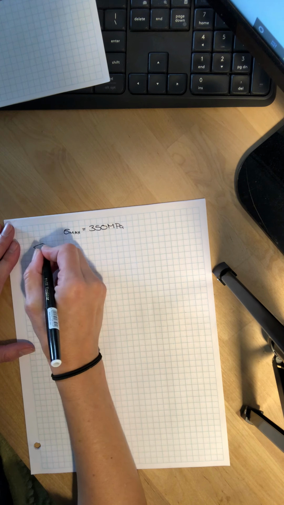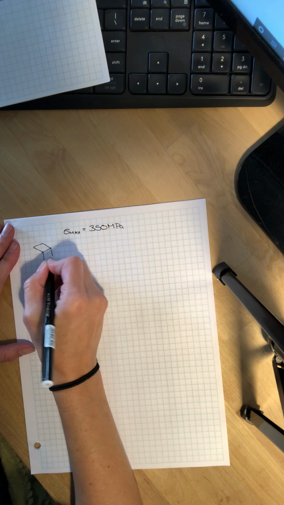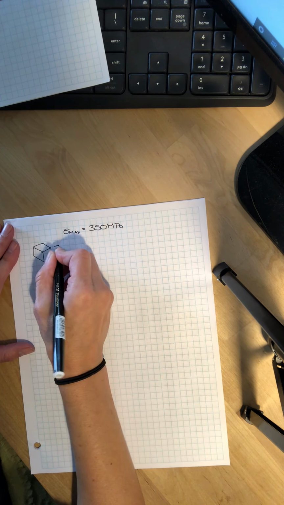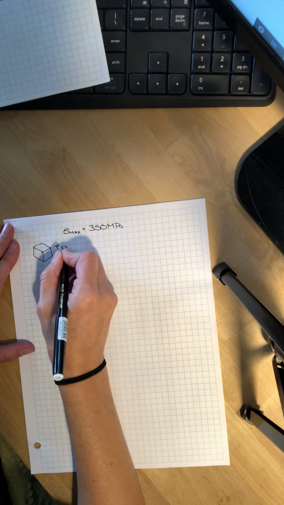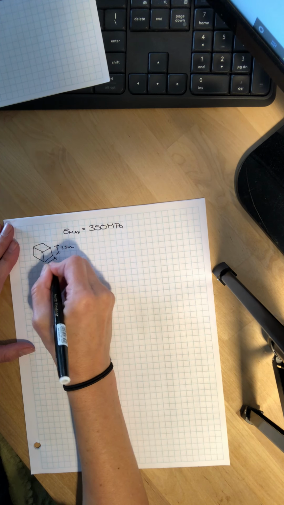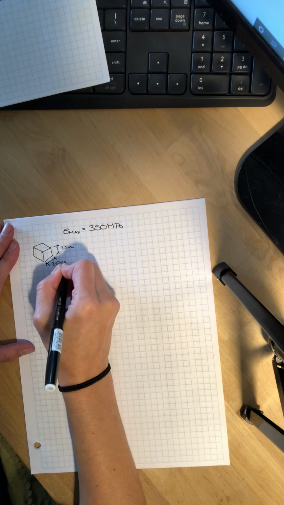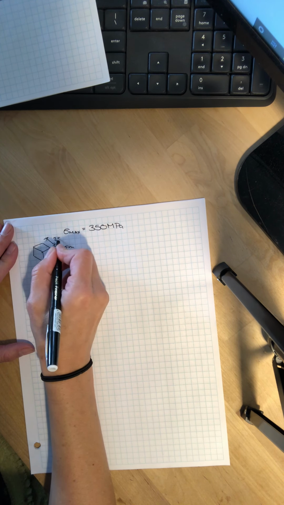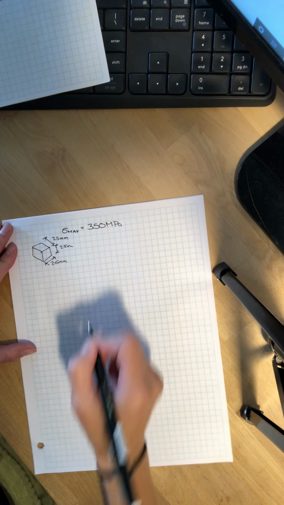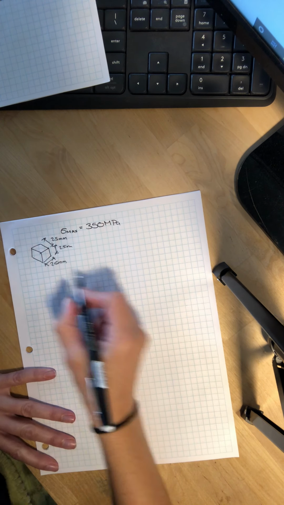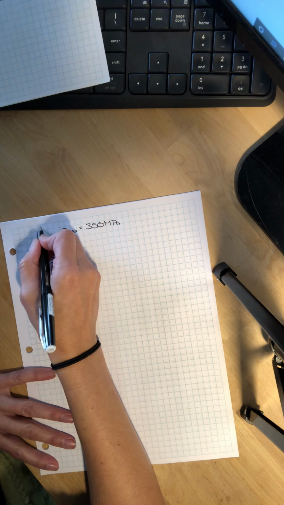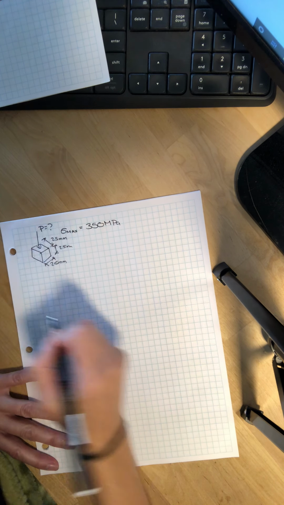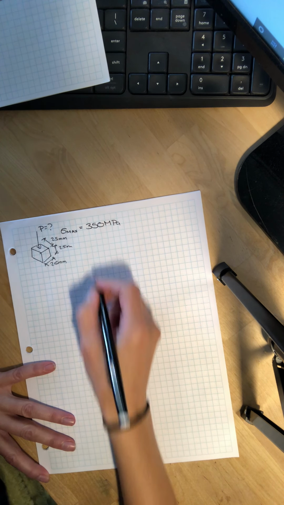They're telling us that there is this cube of material that is 25 millimeters by 25 millimeters by 25 millimeters. And we want to know what that force could be. What's the maximum force?